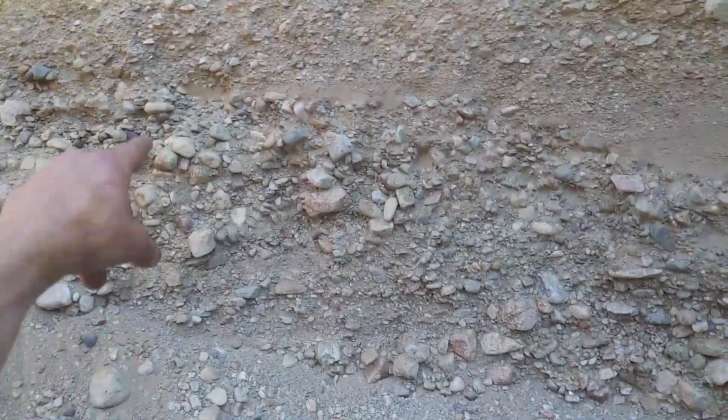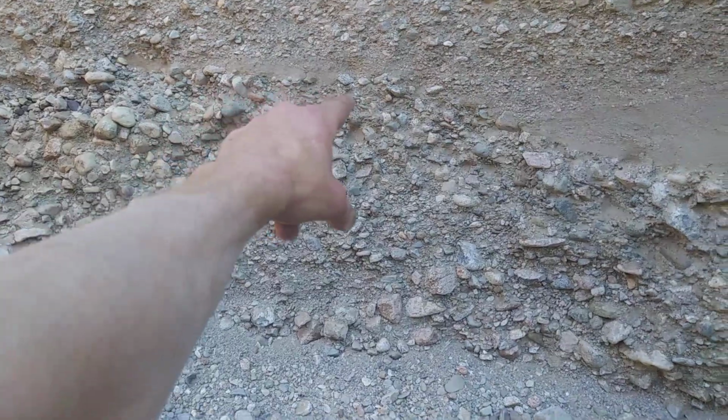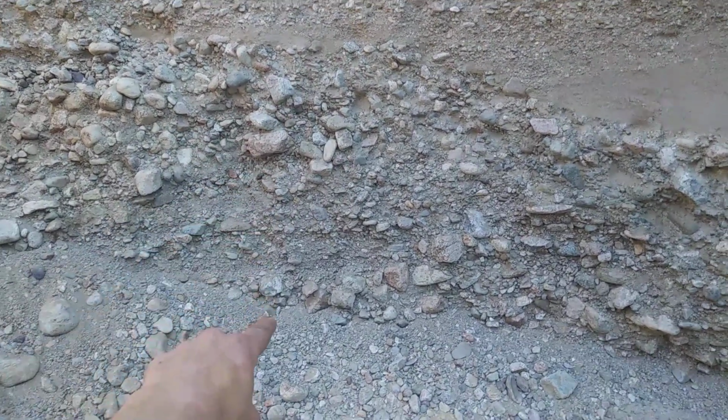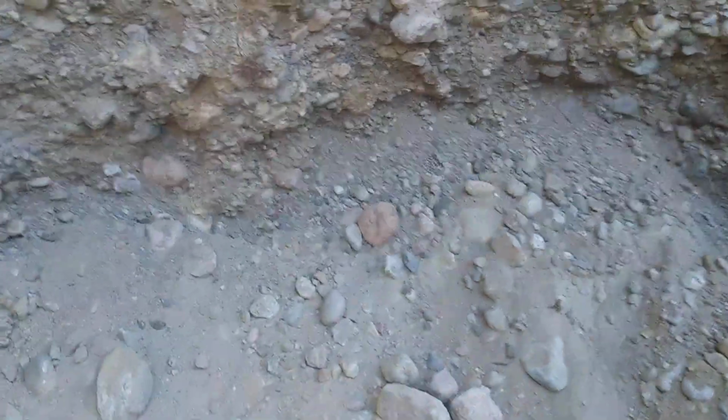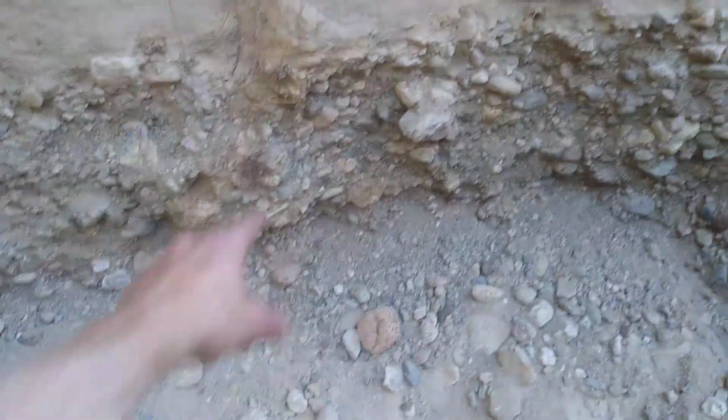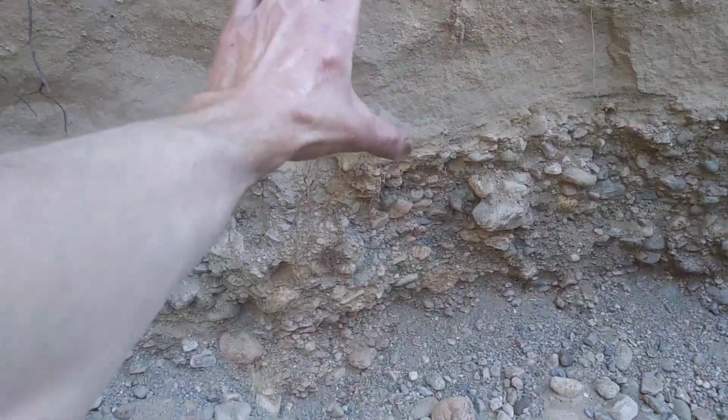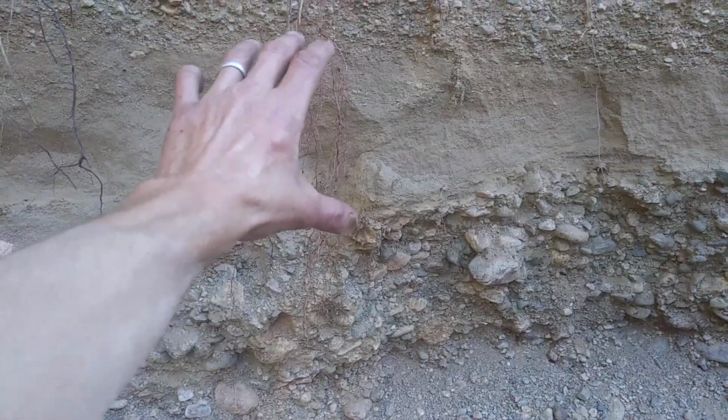So this is the last floodplain here. You can see it tapers off up top here. That would be the top of it. This is another contact zone here. I don't know what's underneath it, but this thick layer of sand, you're not going to have anything in it.